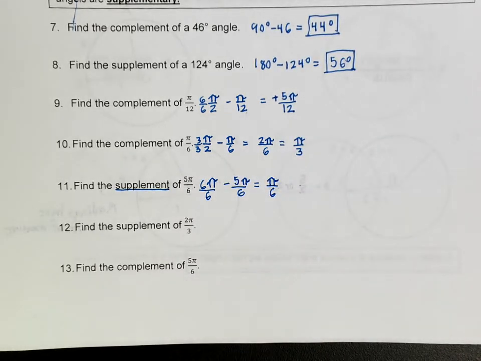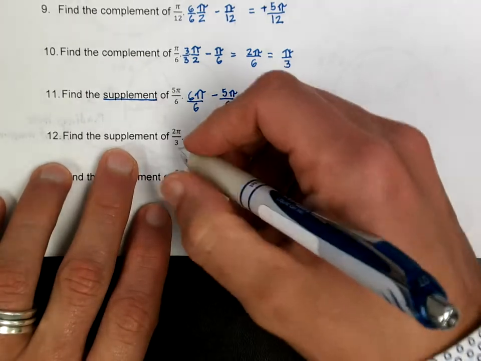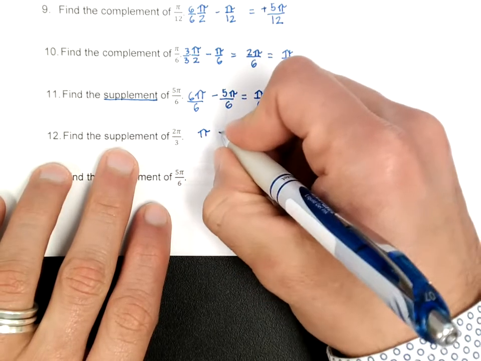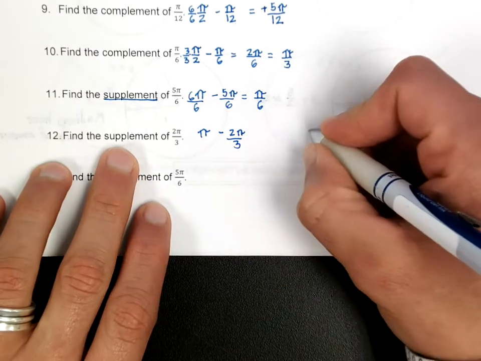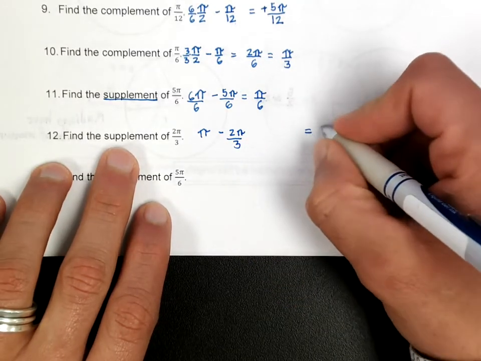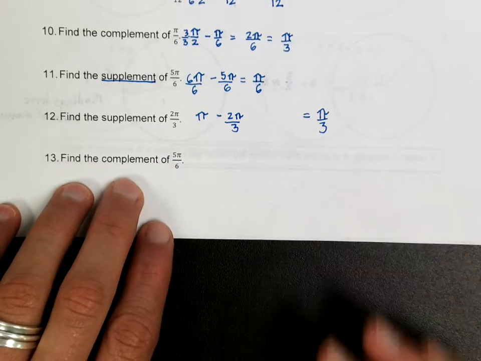Now to go on to the end, number 13. Now again, this is a supplement, same idea. You can do this on your own, hopefully. I'm just going to write it down, let you figure it out, but I believe if you figure it out correctly, you just get pi over 3. So try to figure that out. Right, and this one is a complement, alright?